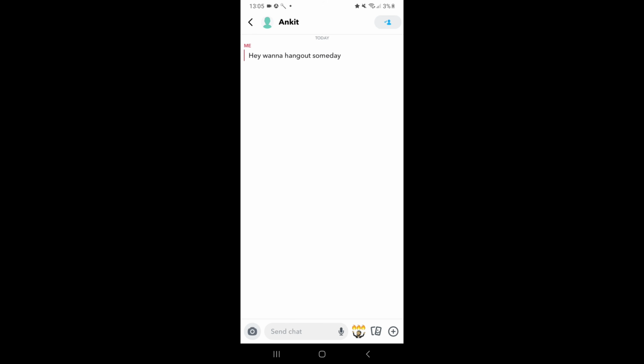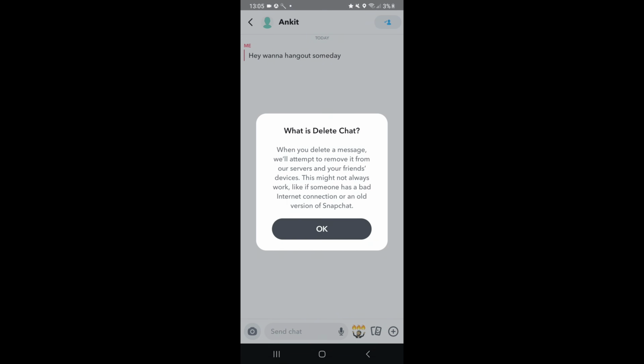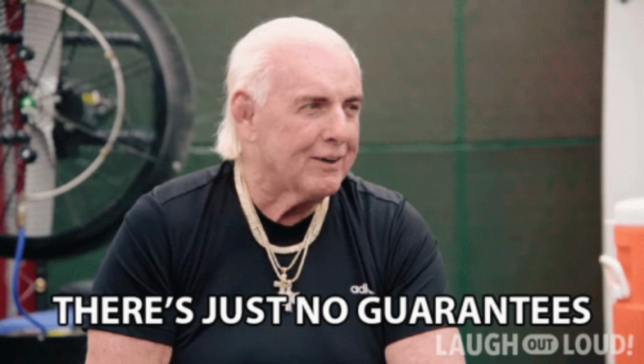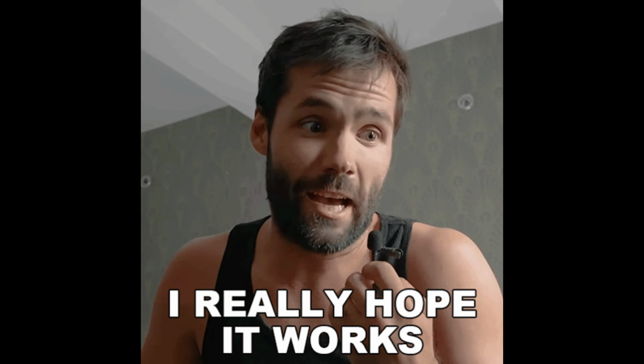Alright guys, those are the main ways you can try to recover your deleted Snapchat messages. Remember, there's no guarantee they'll come back, but hopefully, one of these methods helps you out.